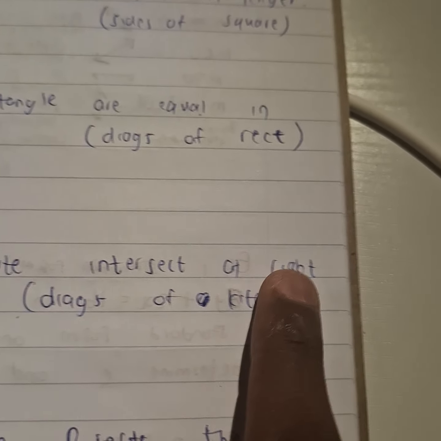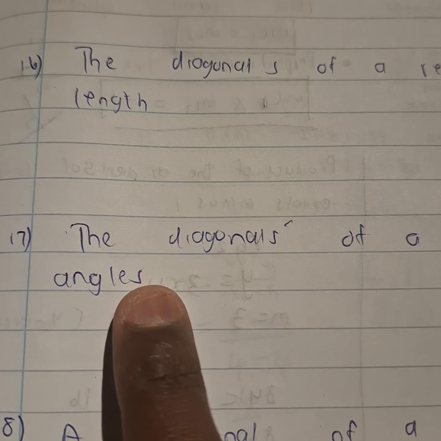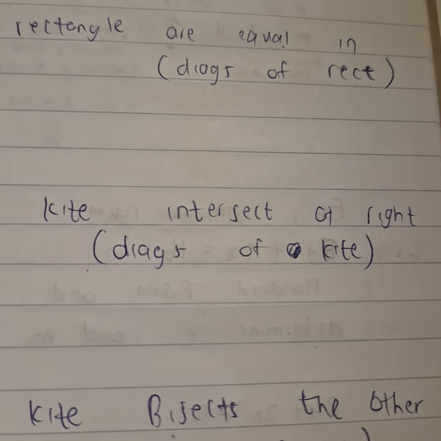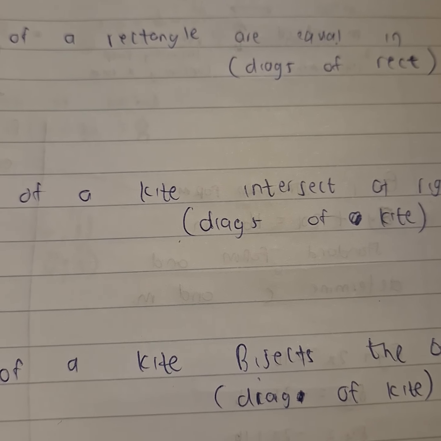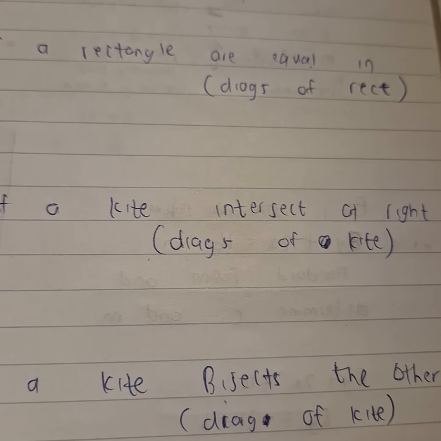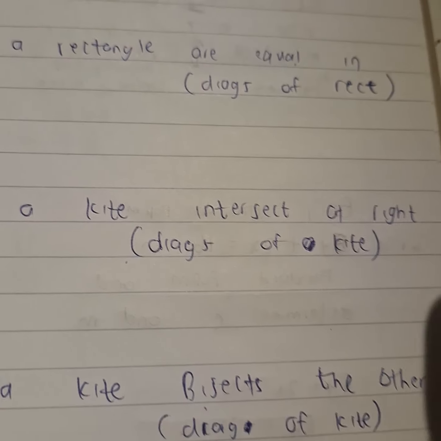17. The diagonals of a kite intersect at right angles. Whenever we use that, we just write diags of kite. So I can say, guys, that whenever we're having to do something that has to do with a diagonal, we just say diags of that particular quadrilateral.